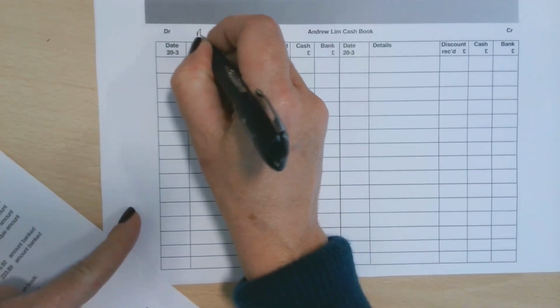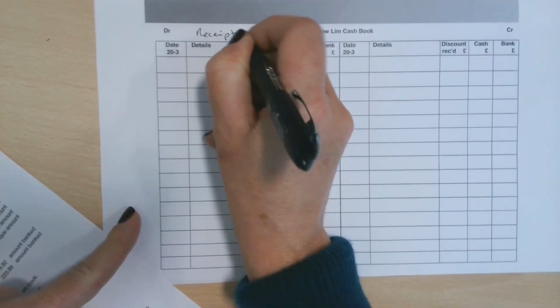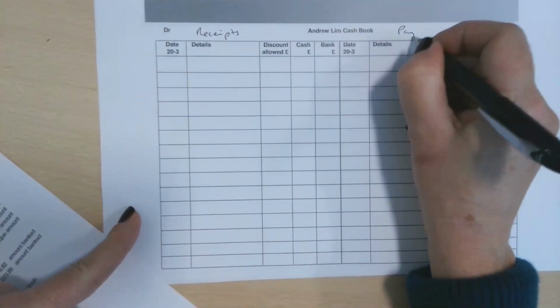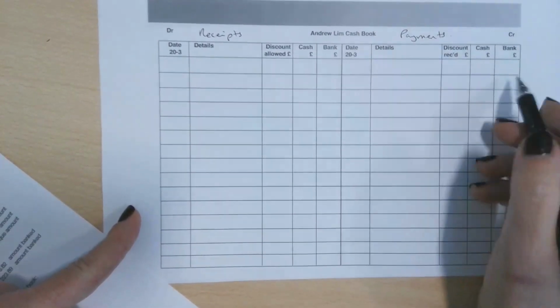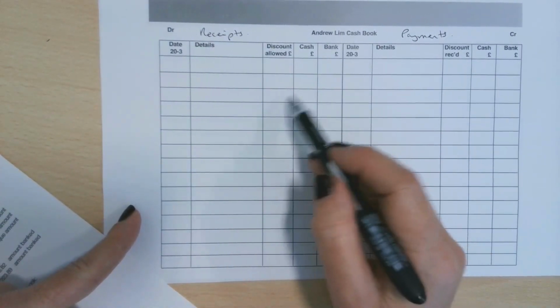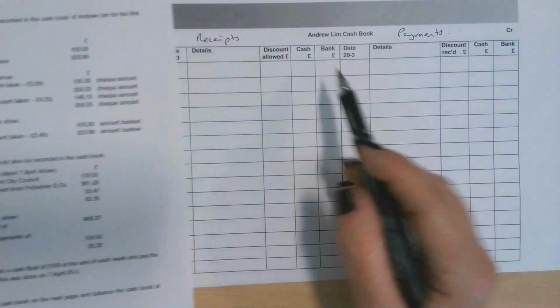We've got receipts going in on the debit side. So remember, money received, paid into the bank or cash goes on the debit side. Payments made either by bank or cash go on the credit side. So we've got cash and bank columns on both sides, so it's important that we get the right transactions into the right columns.